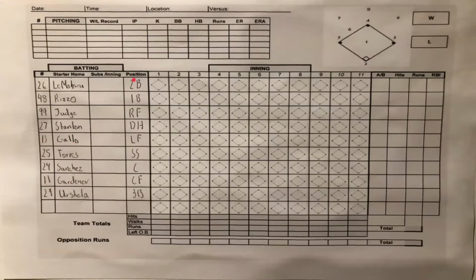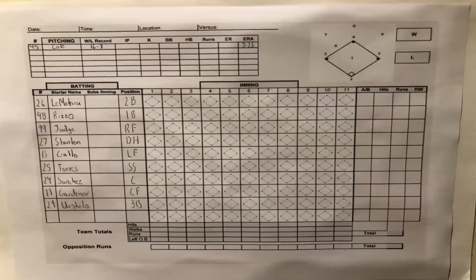So positions have different labels. So 2B is second base, 1B is first base, RF is right field, DH is designated hitter, who's the hitter who hits for the pitcher, LF is left field, SS is shortstop, C is catcher, CF is center fielder, and 3B is third baseman. I will wait to fill out the columns that say sub/inning until there are any substitutions in the game.